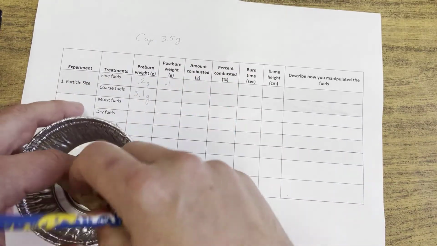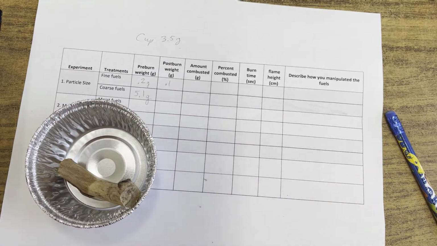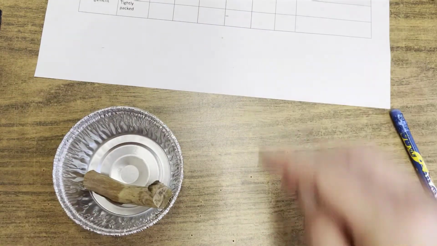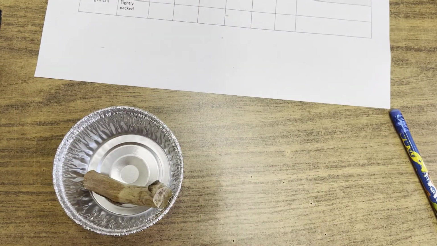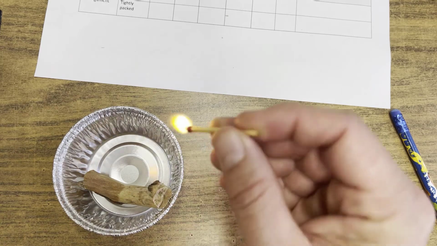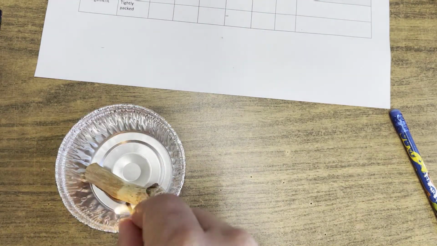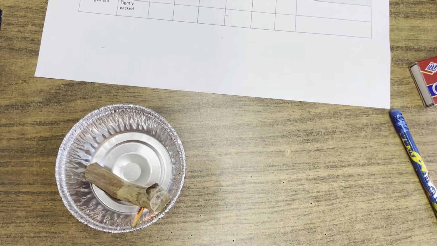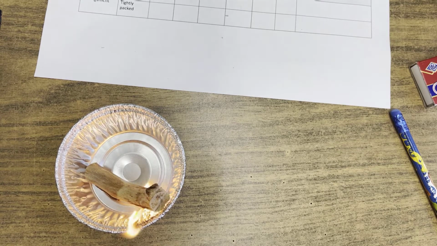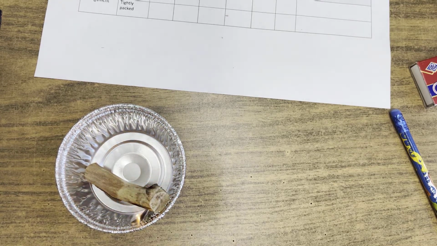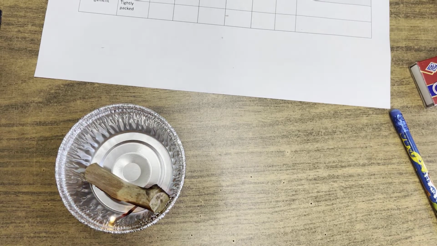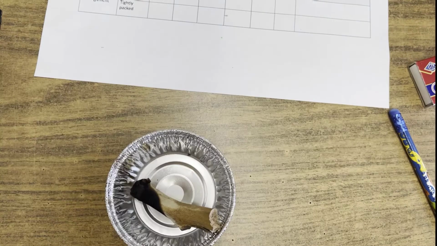And now let's set it up so that I can put the match down there. And we're going to see what happens when we ignite this. So again, we're thinking about forest fuel or forest fire fuels. And I'll set this down here like I did my other one. And I'll be right back with this. I'm going to take this back over to the window.